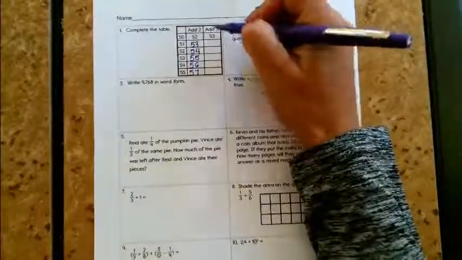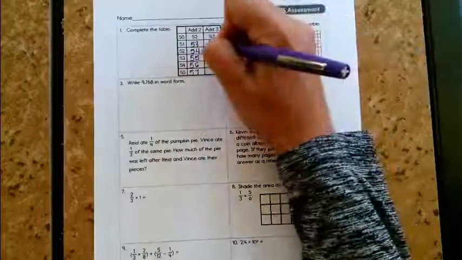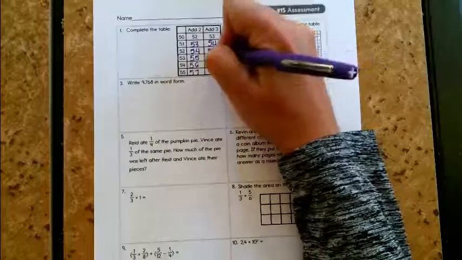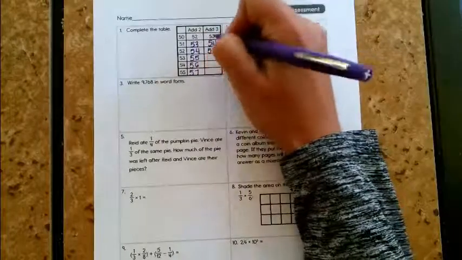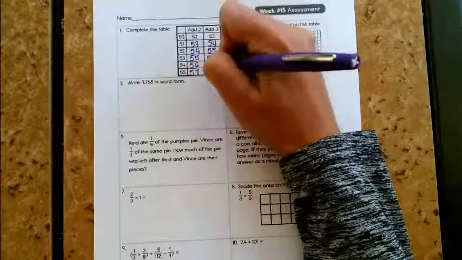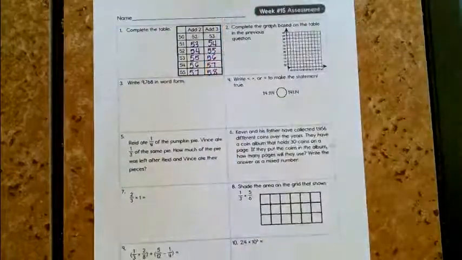All right, now we're adding 3 to the numbers over here. 51 plus 3 is 54. 52 plus 3 is 55, and again we see the pattern. 53, 54, 55, 56, 57, and 58.